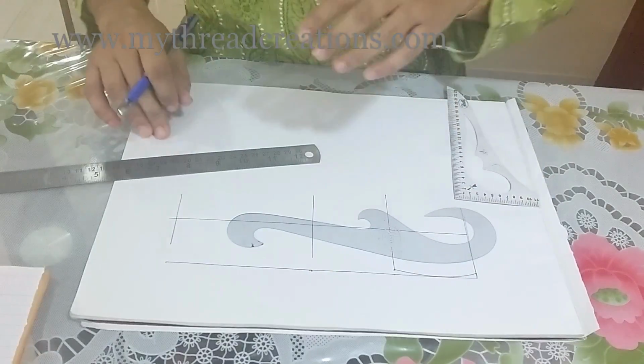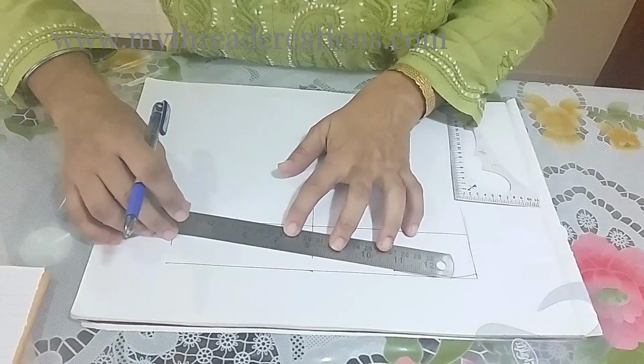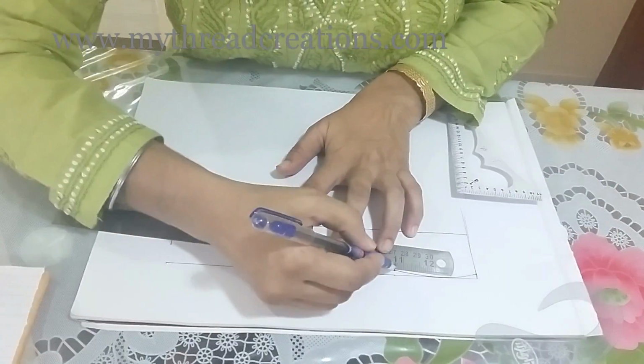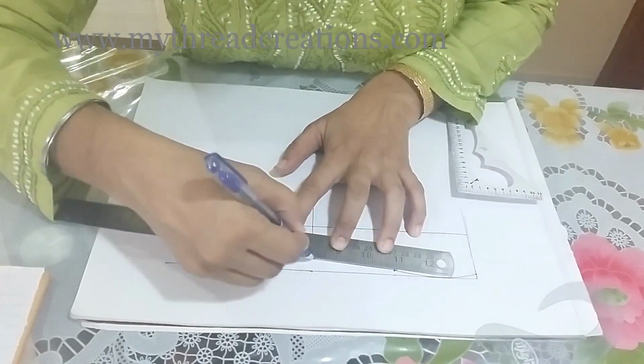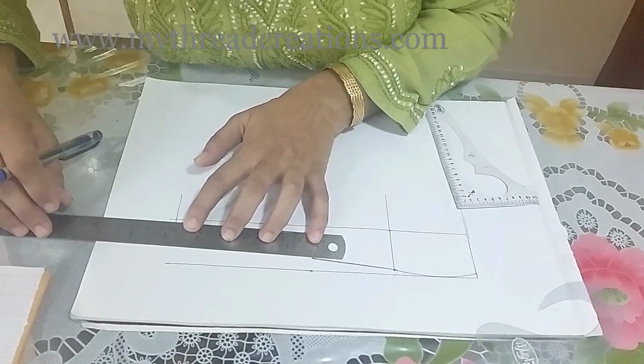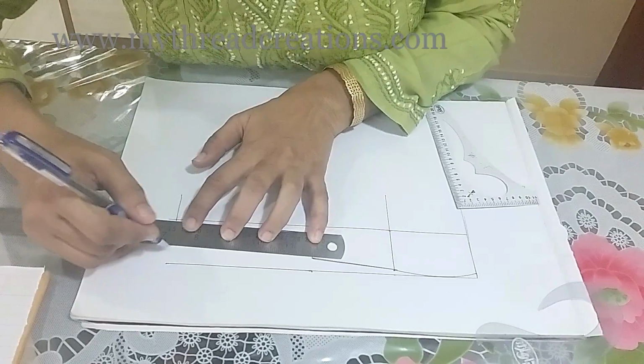Ideally you can take the pant's scale that is also coming, and from that you can give the shape, or you can give your shape freehand. But I don't have a small scale of such round shape, so I gave it with this simple scale.